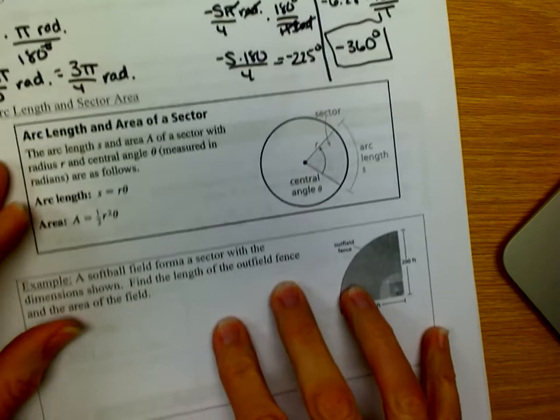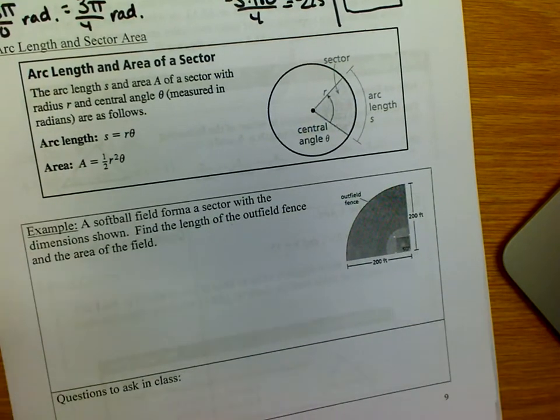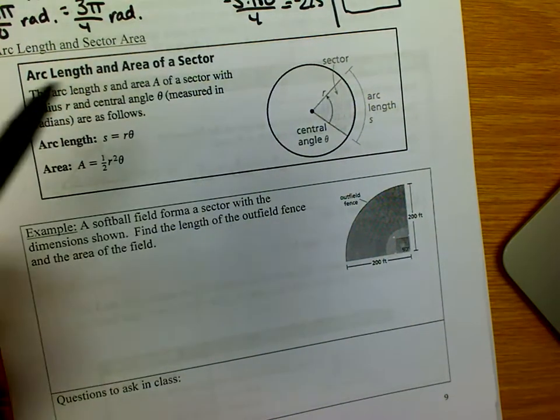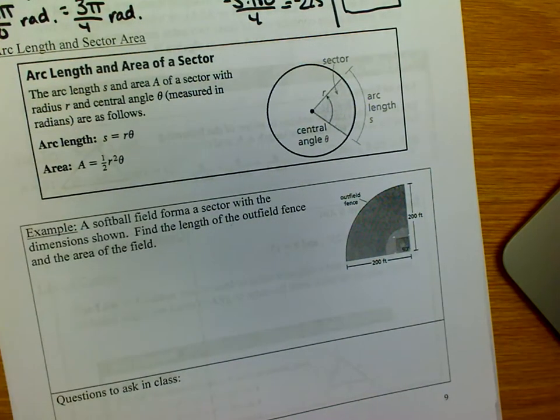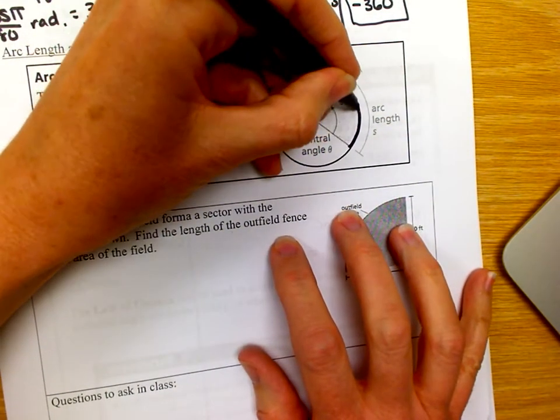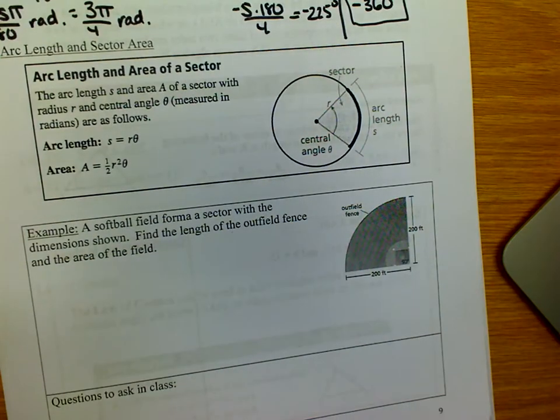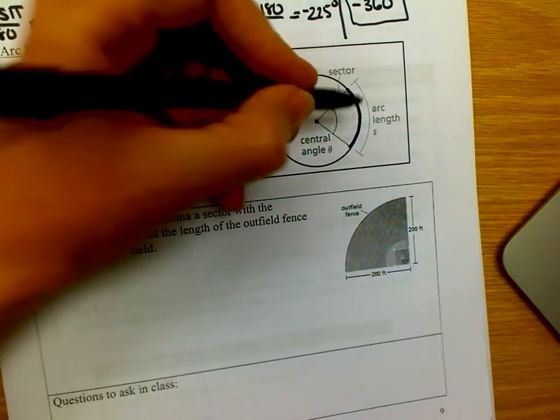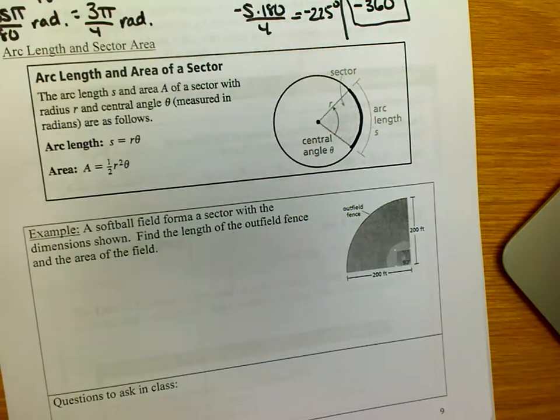Now, one place that we do need to use radians is if we're trying to find arc length or the area of a sector. When I used to teach trig, I would always relate these to pizza. Arc length is like the outer piece or the crust of the pizza. The area of a sector is the whole slice of pizza.